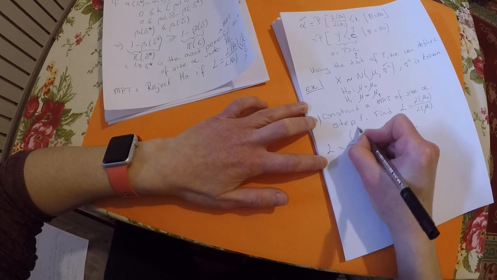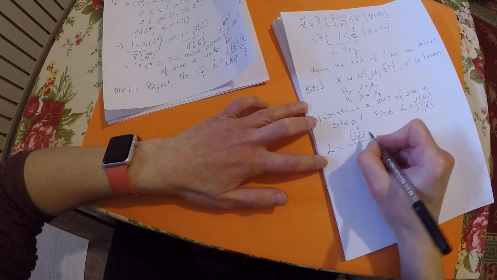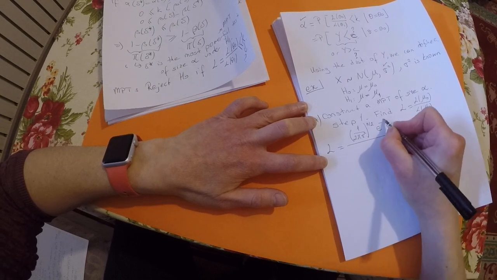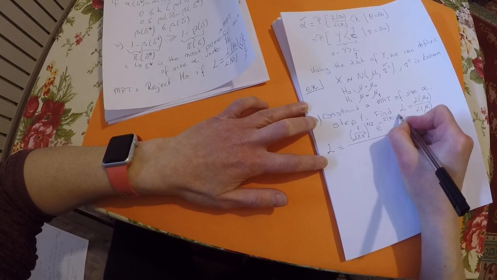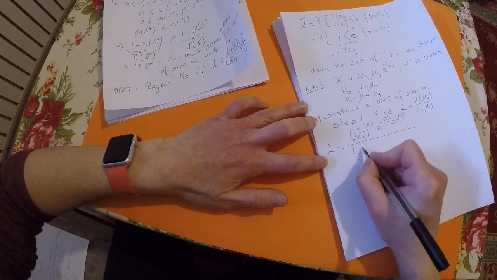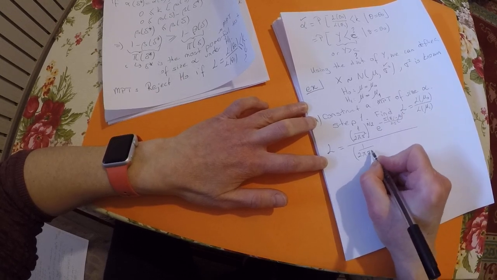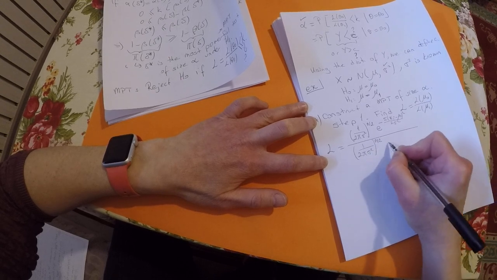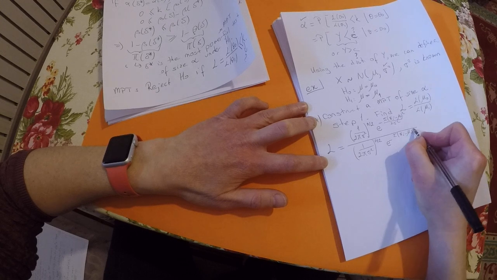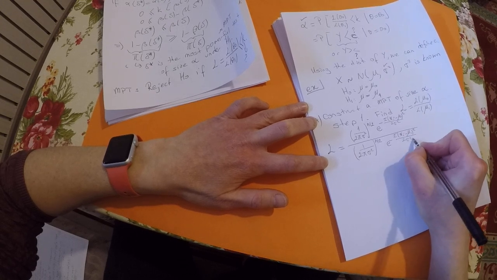For the normal distribution, we have 2 pi sigma square to the power n over 2, e to the minus summation xi minus mu 0 whole square divided by 2 sigma square, over 2 pi sigma square to the power n over 2, e to the minus summation xi minus mu 1 whole square divided by 2 sigma square.